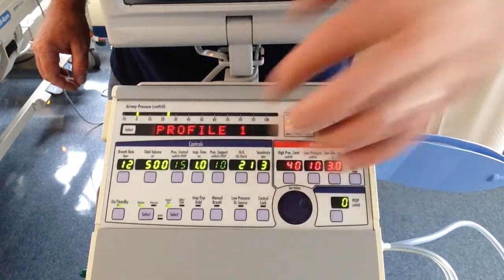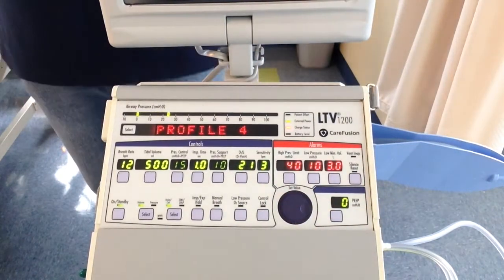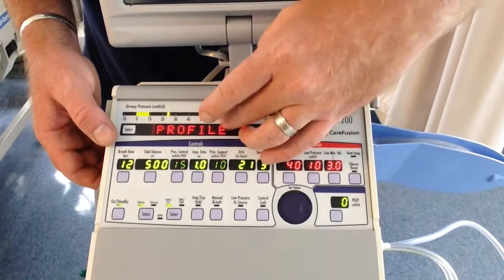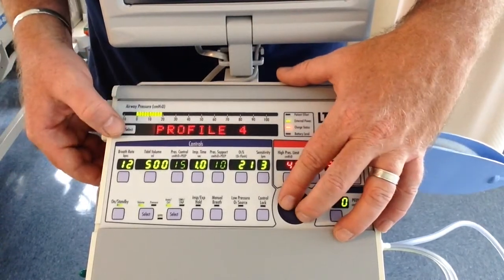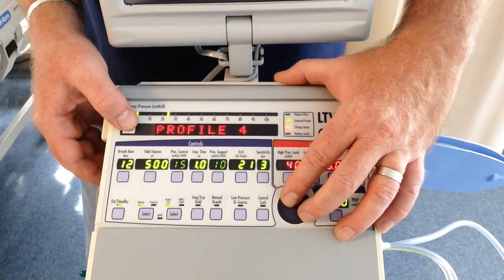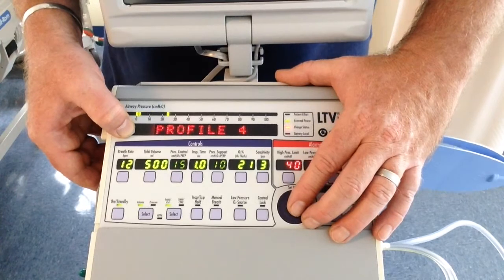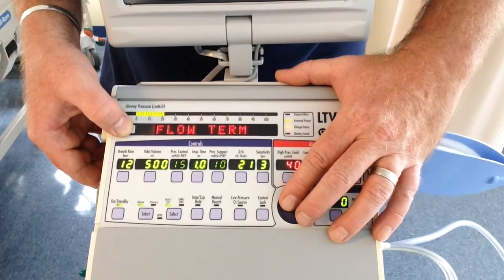Profile 1, this is for your adults. Profile 4 is sort of somewhere in the middle. Most people never change the profile, but if you need to and need to get into it, this is what it is. If someone's not doing well, take them up to profile 1 if they're an adult. For a child, increase the profile, which means the smaller the child.